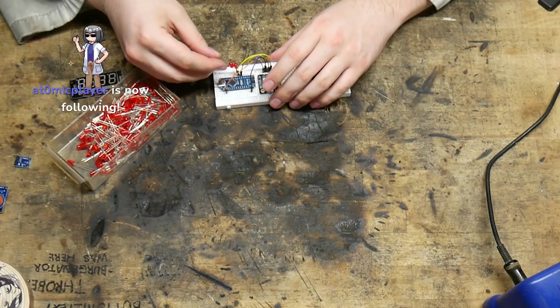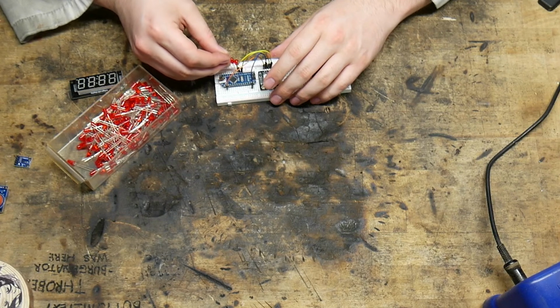Here, I'm wiring up these LEDs. These are going to be our compass directions.